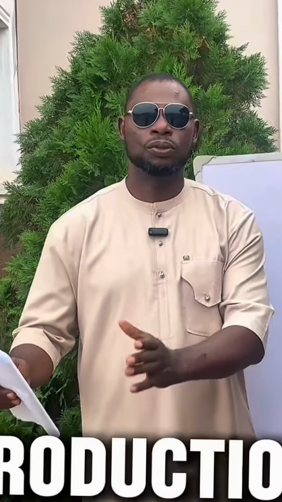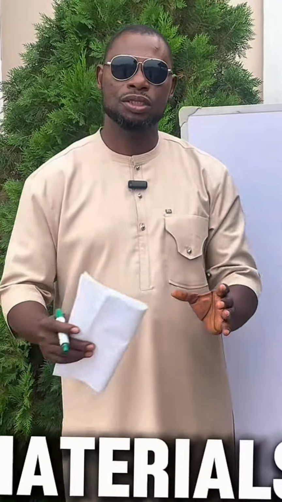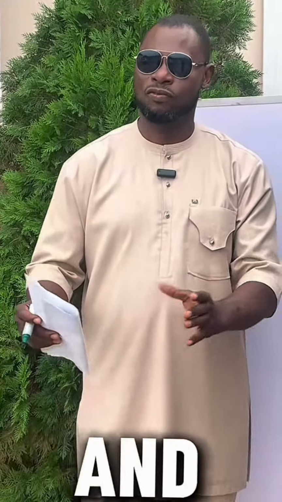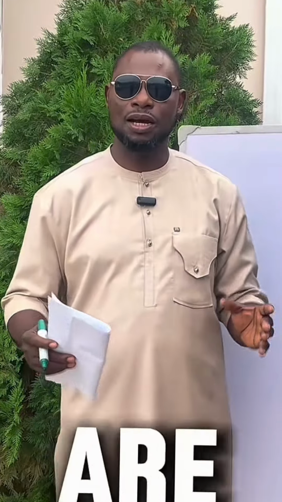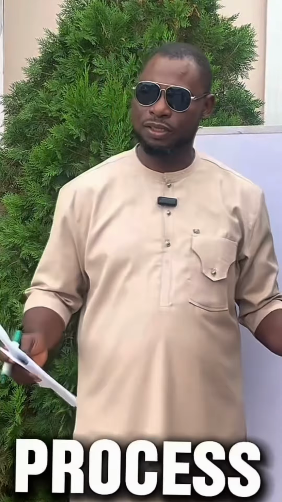Also, in the production process, that is, assets that are in the production process. We're talking about work in progress. You know, we have finished goods. When you do some work on raw materials, we call it work in progress. And of course, you have raw materials and supplies. So basically, when you have assets that are involved in the production process, we also refer to them as part of inventory.